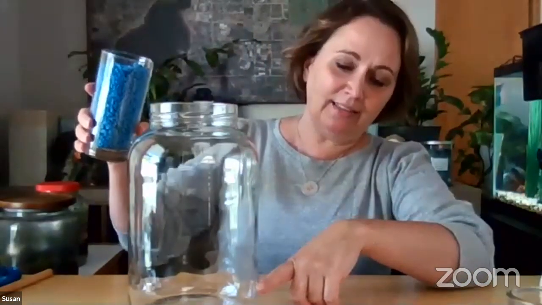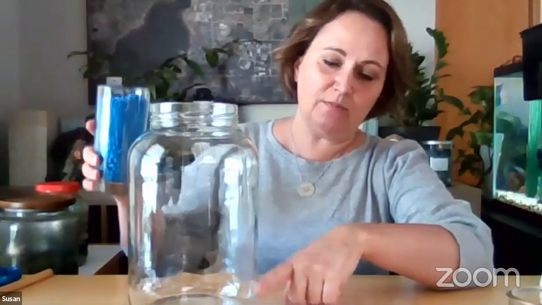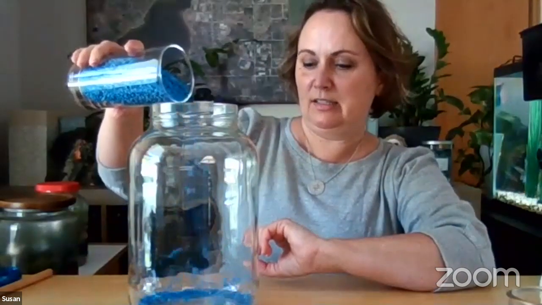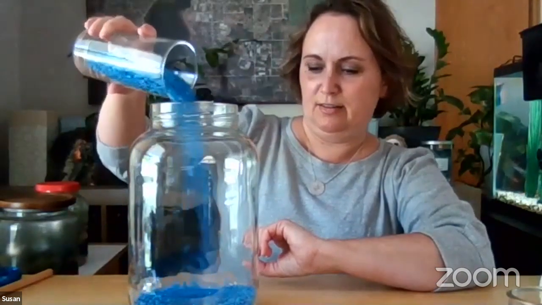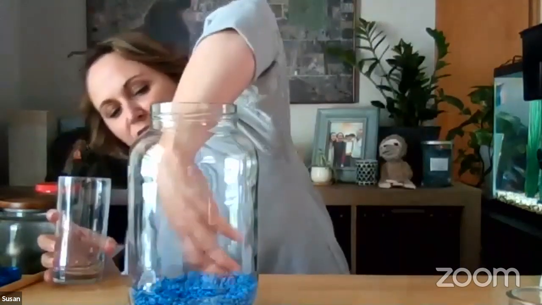And this is going to be a little bit loud when I pour this in. You want at least 1 inch of gravel, and you can make the gravel 2 inches, but you do have to be a little bit mindful of leaving plenty of room for your plants. So I'm going to pour this in. Oh, that was perfect. Okay, and then I just kind of spread it around.